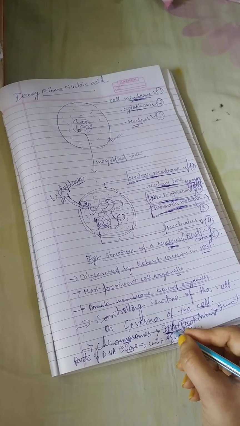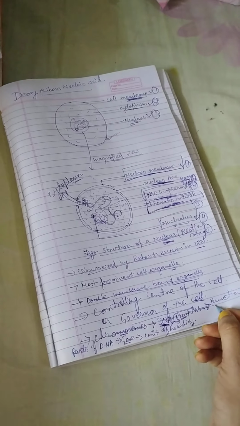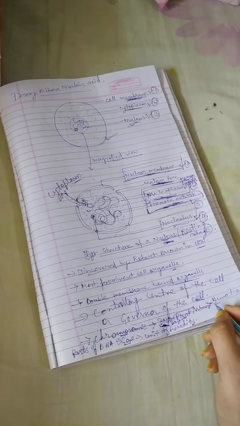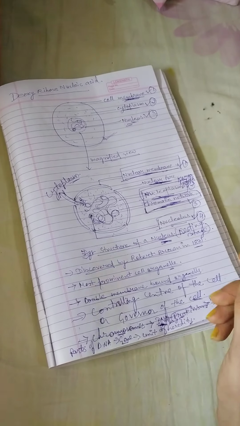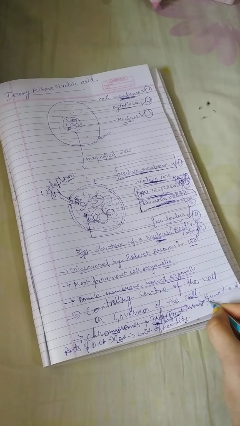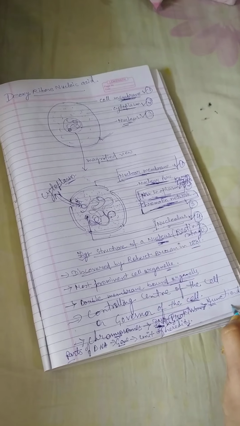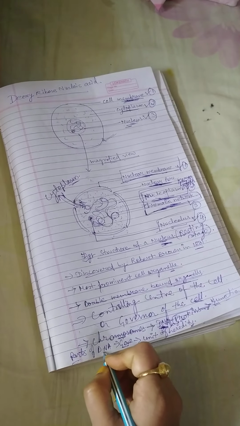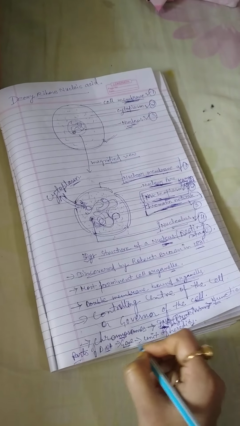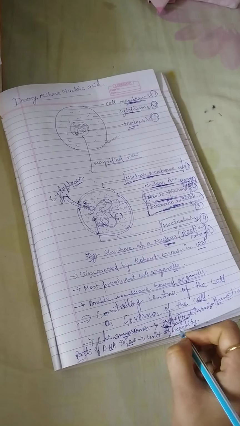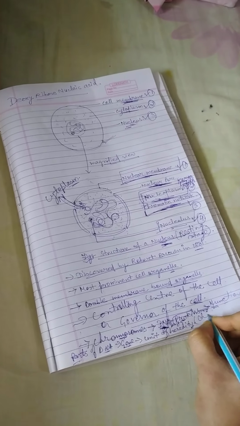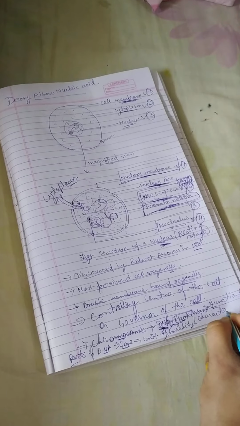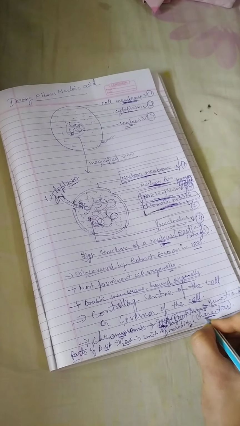This DNA is very long, about 2 meters, so not all of the DNA is functional, but certain segments are. The functional part of the DNA is called gene, and gene is the unit of heredity. That means gene carries characters.